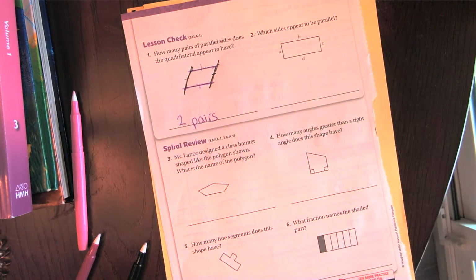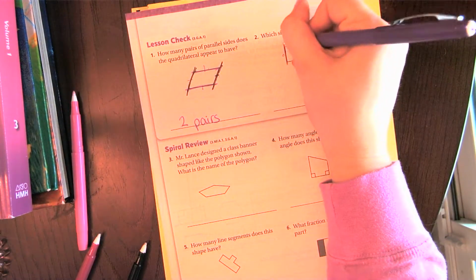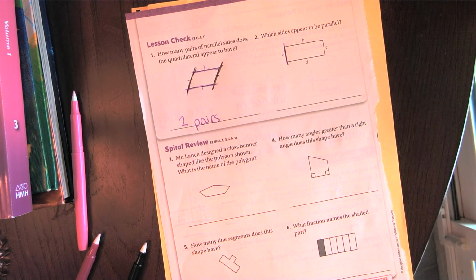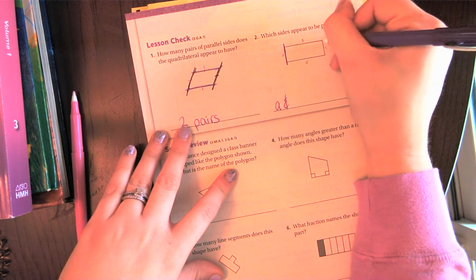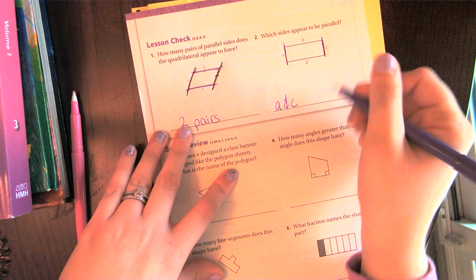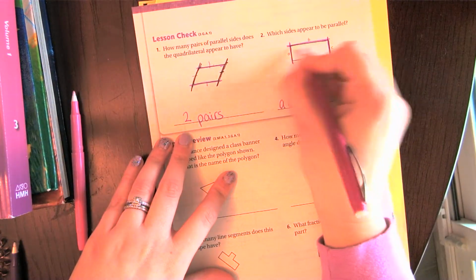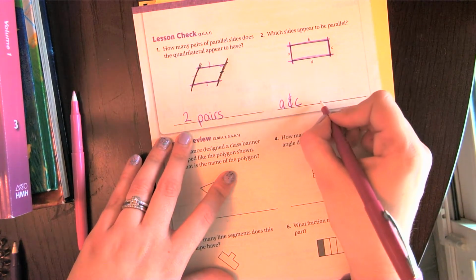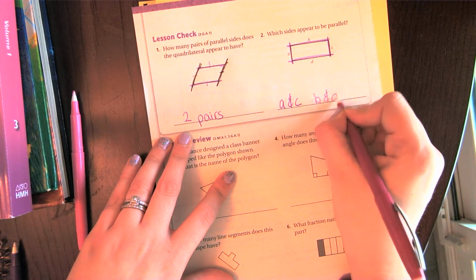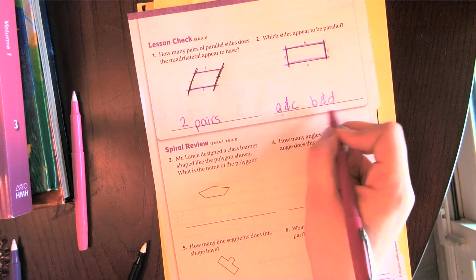Number 2, which sides are parallel? Let's look at A first. There's A. What side is parallel to A? Remember, parallel means they will not touch. A and C are parallel. Now let's look at B. Is anything parallel to B? D is parallel to B. So A and C and B and D are parallel to each other. A and C are parallel. B and D are parallel.